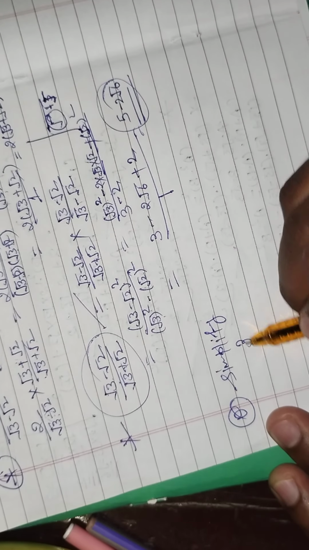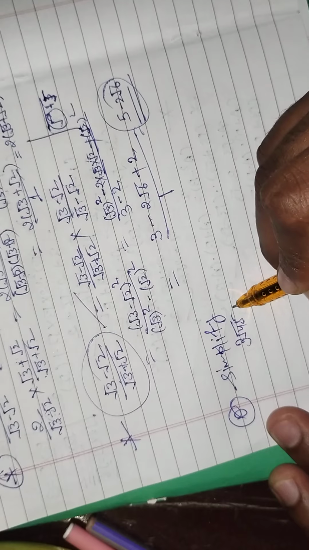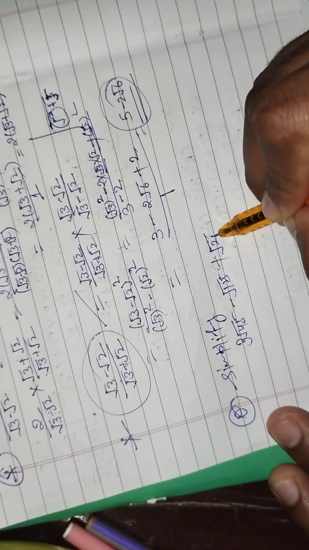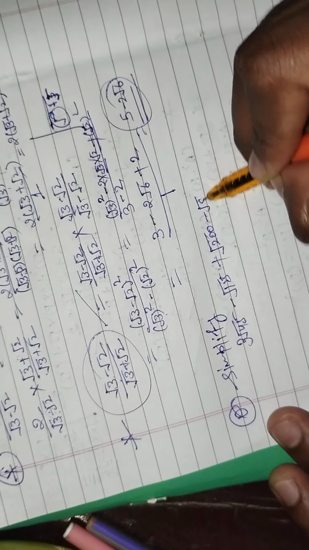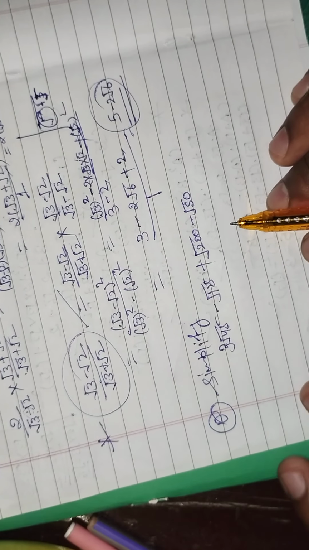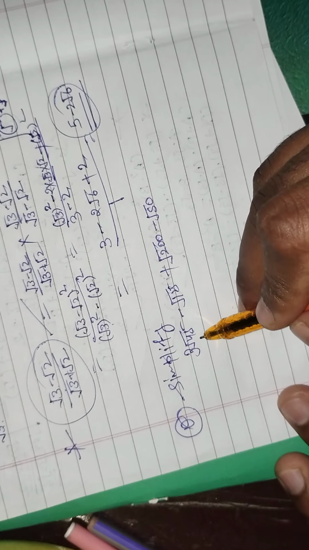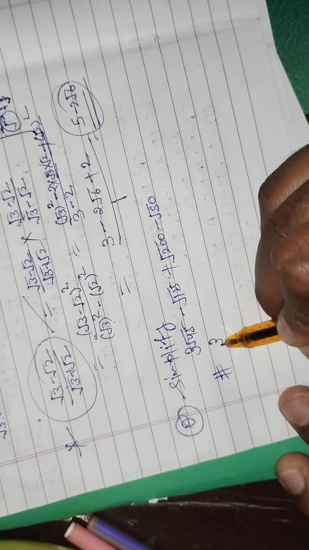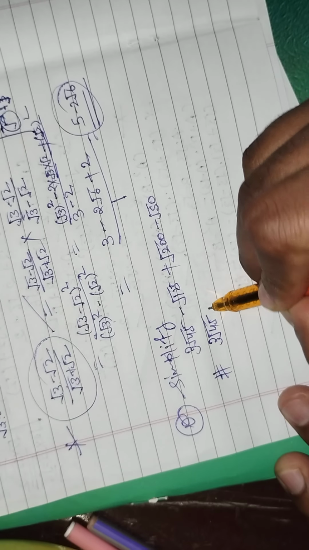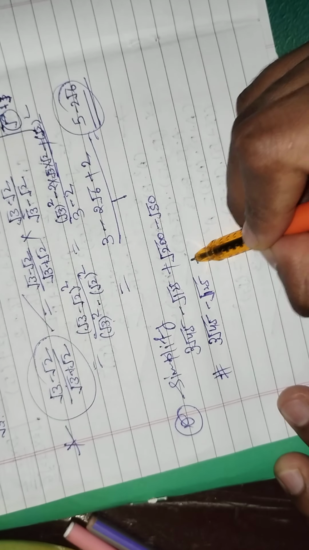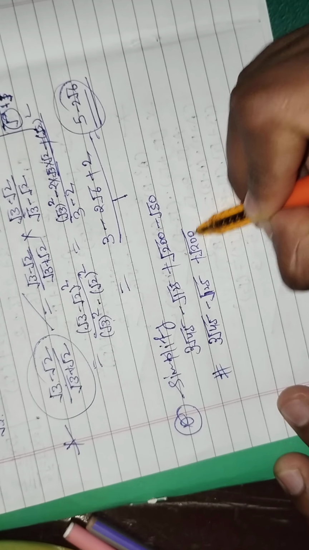Simplify 3 under root 45 minus under root 125 plus under root 200 minus under root 50. You have to simplify this question. So how will you simplify? Let's simplify. I am writing the question again: 3 under root 45 minus under root 125 plus under root 200 minus under root 50.